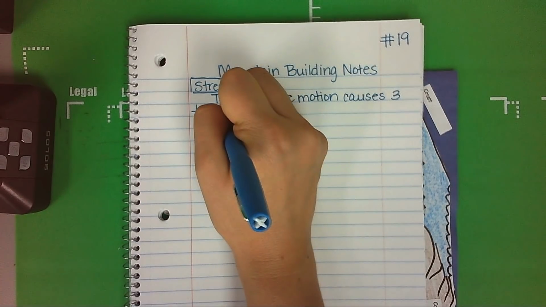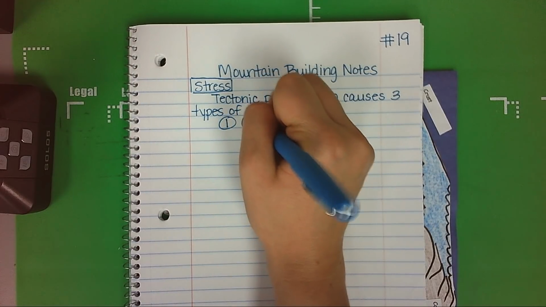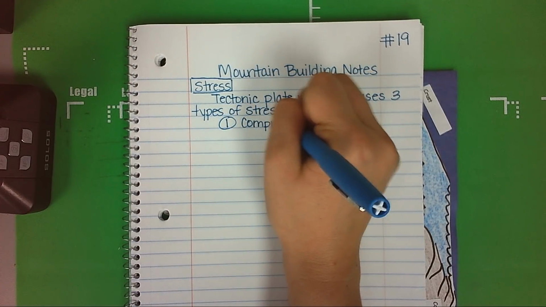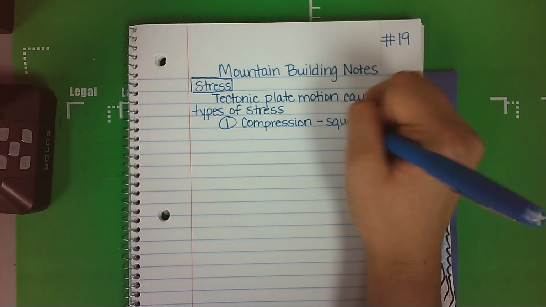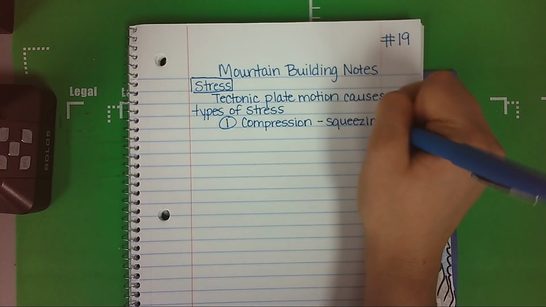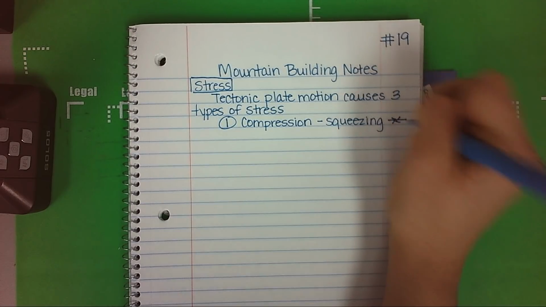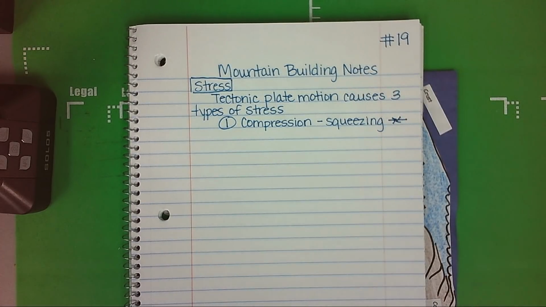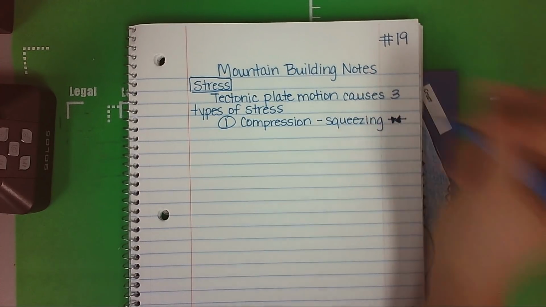All right, so the first type of stress is called compression. Okay, compression is like squeezing. All right, and it's at a convergent boundary. Okay, so it's squeezing the rock together, pushing it towards each other.